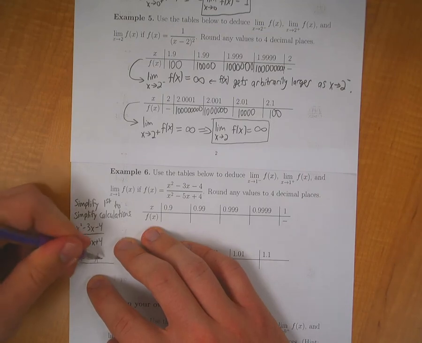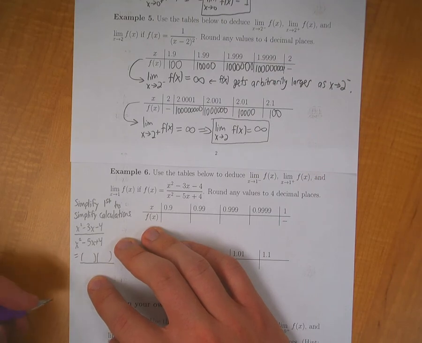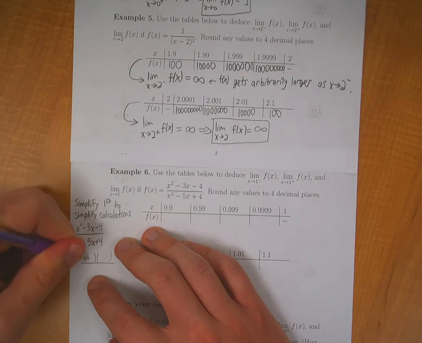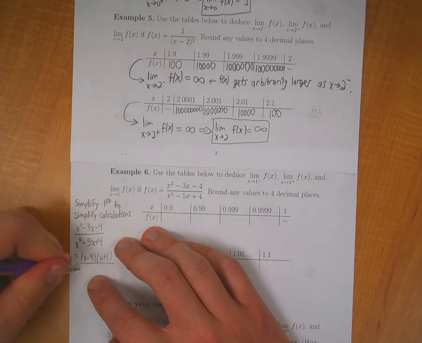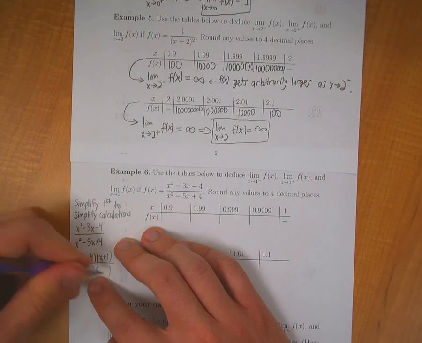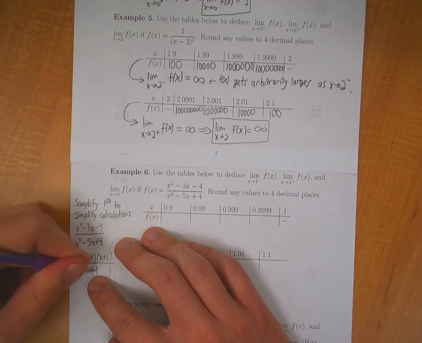If we were to break this up as the product of two factors, what would those two factors be? X minus 4 and x plus 1. Okay, good. And then on the bottom, we would get what? X minus 4 and x minus 1.